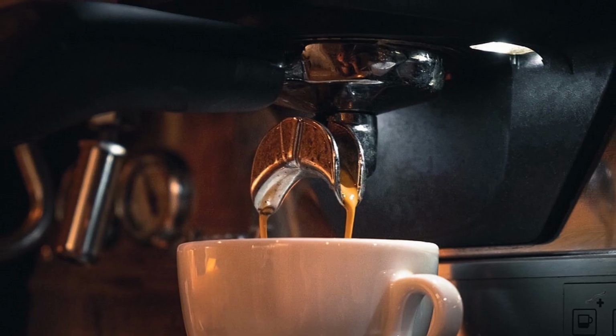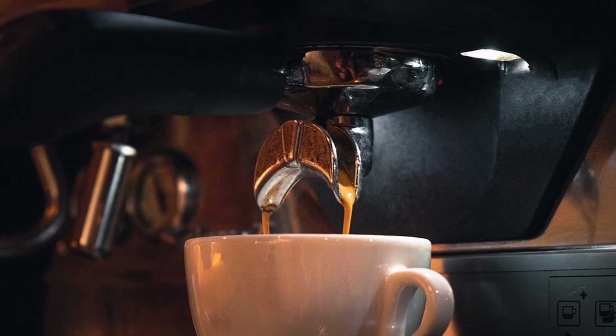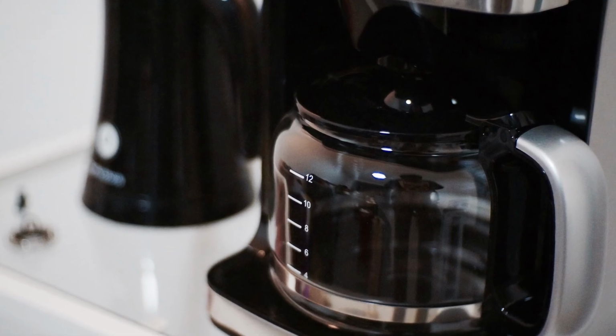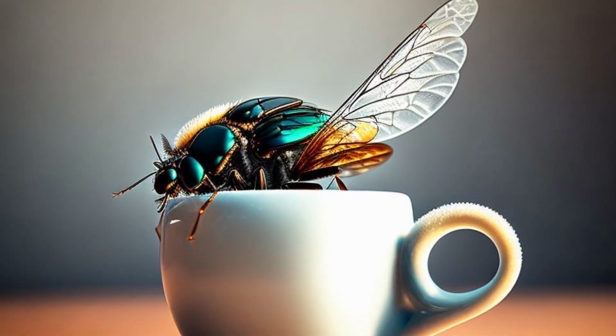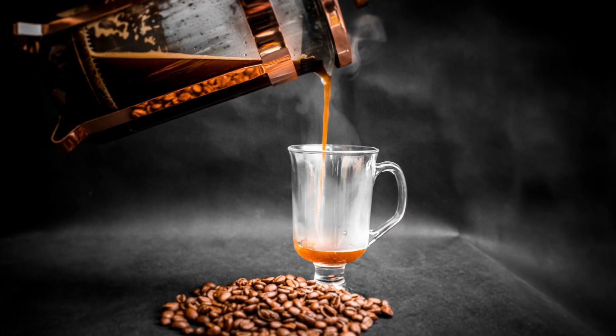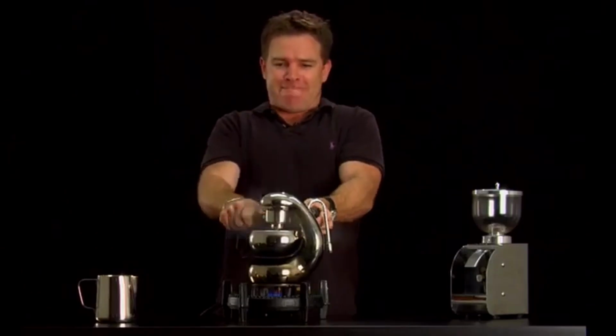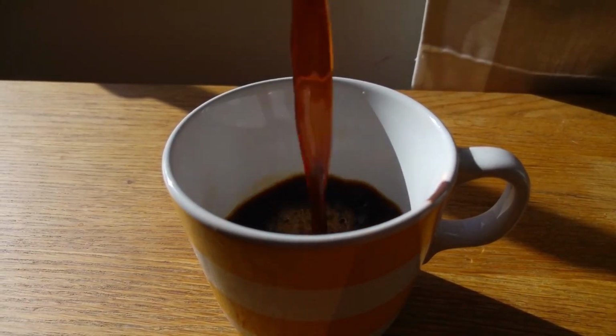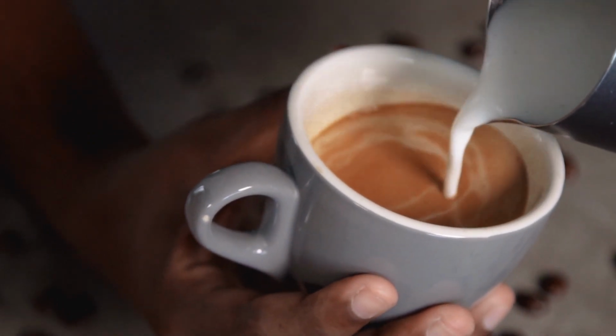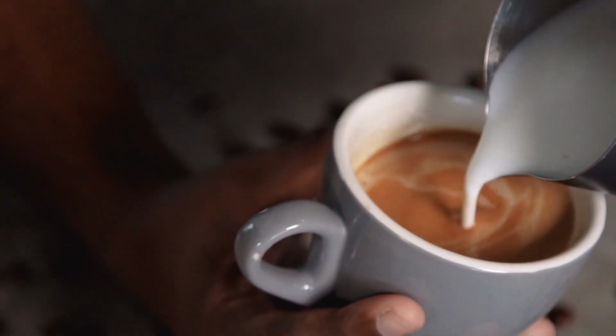Brewing. The ground coffee is placed in a coffee maker or other brewing device, and hot water is passed through it. There are many different ways to brew coffee, including drip brewing, French press, espresso, and more. Serving. The brewed coffee is typically served in a mug or cup, and can be enjoyed plain or with milk, sugar, or other flavorings. I hope I helped you understand a little bit more the wonderful thing that coffee is.